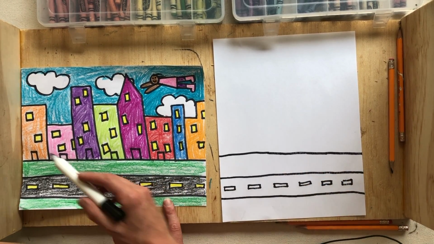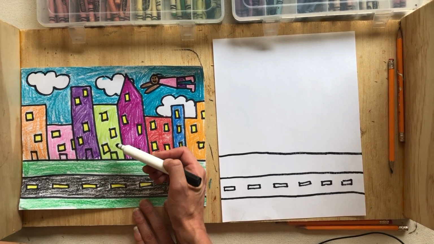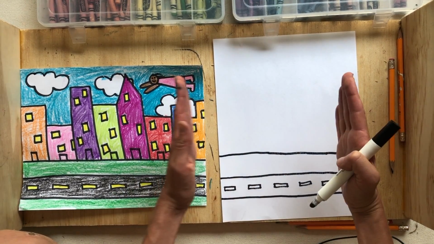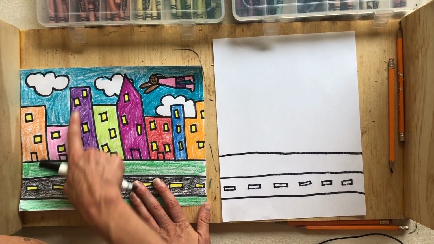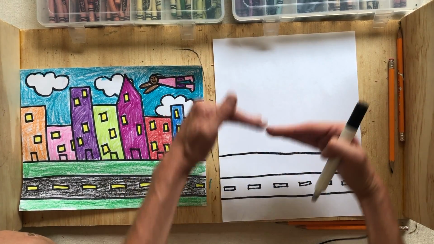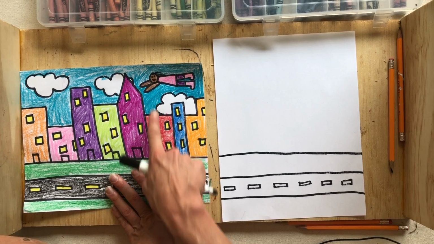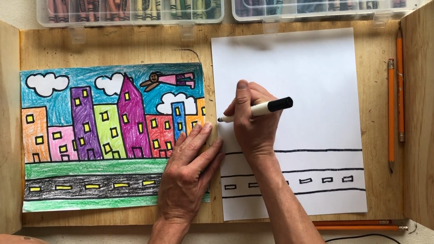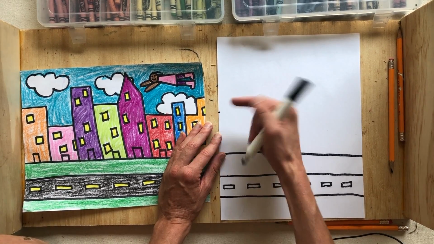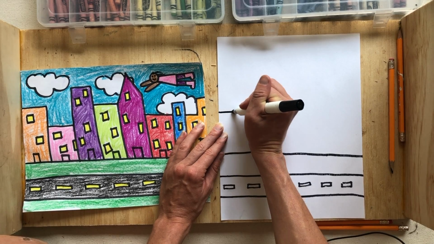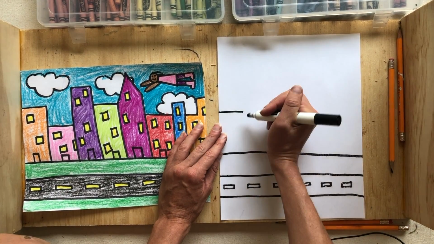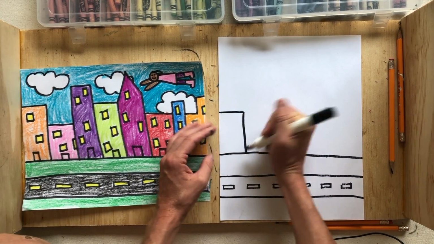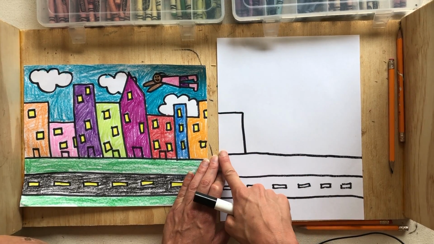For our buildings, notice how I made the buildings different heights and different widths. You also want to make your buildings different heights and widths to show that they are different separate buildings in your city. So I might start from the side with a shorter building. I'm going to make a horizontal line across, and then, since I want it to only be that wide, I'm going to draw a vertical line down. See how I created a rectangle.